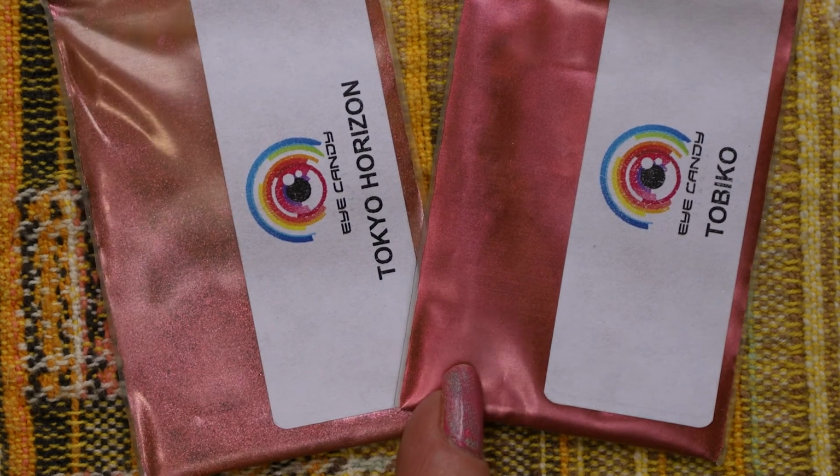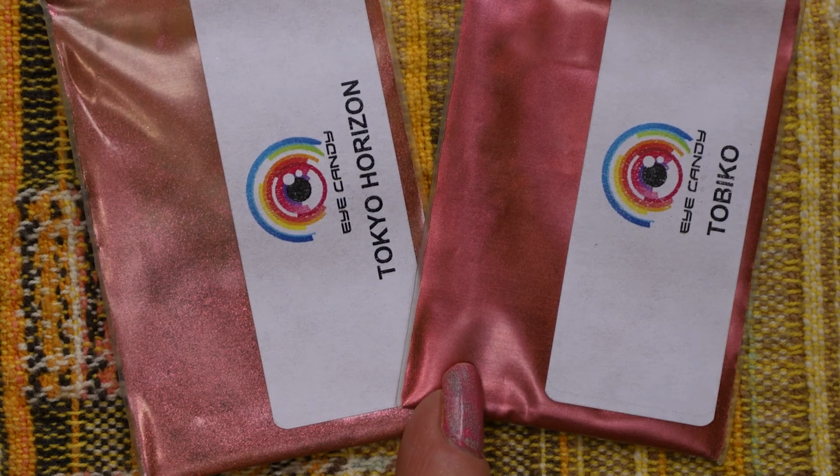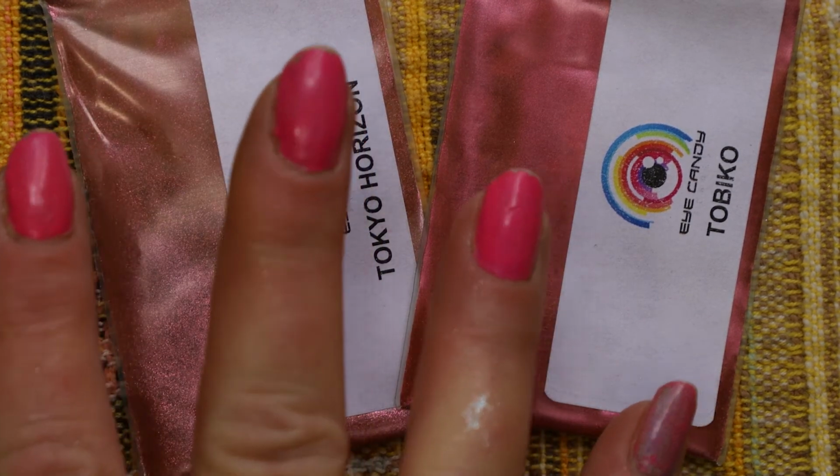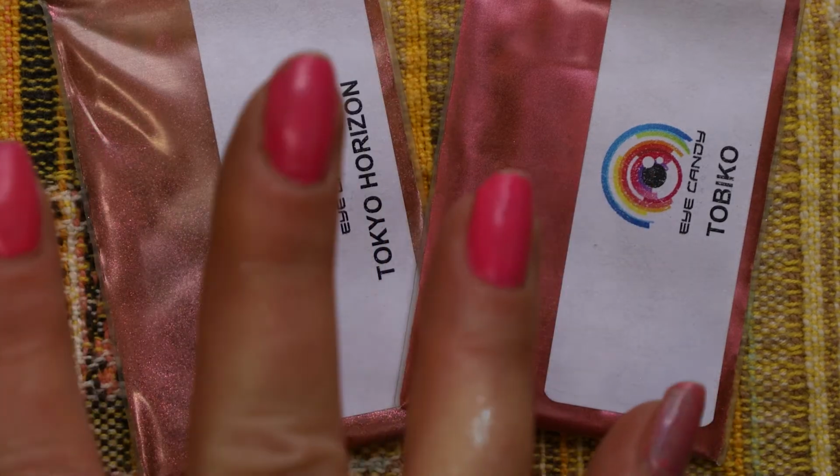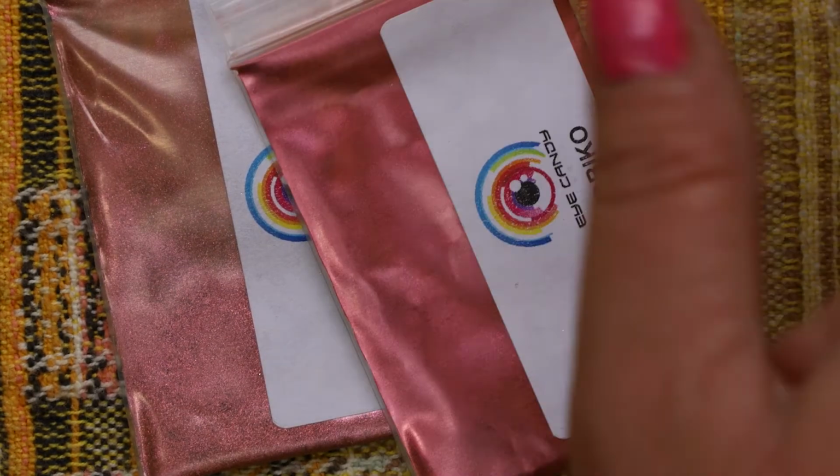This is going to be more like a metallic, I believe. So these I'm not pulling out because I want to use them for pigments for cosmetics, so we're not playing with those today. But I just wanted to give you another example of colored pigments.